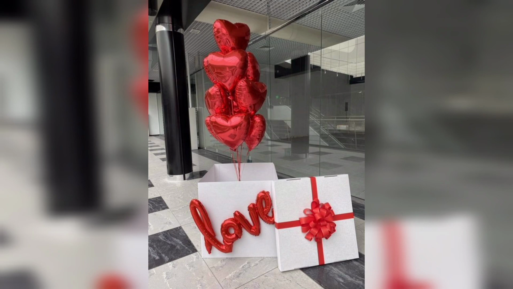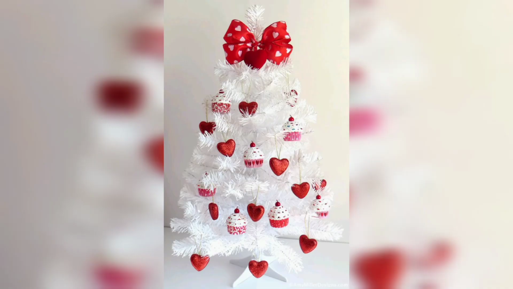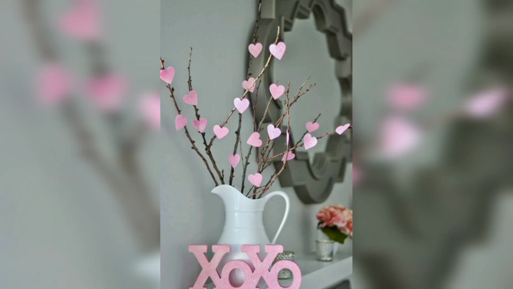Idea number four is romantic table setting. The fourth idea we are going to show you is how to decorate your table for a romantic dinner.